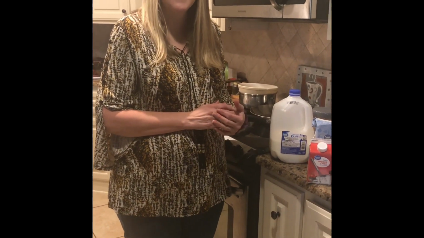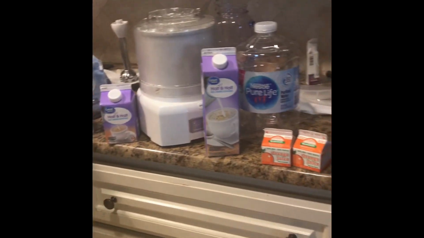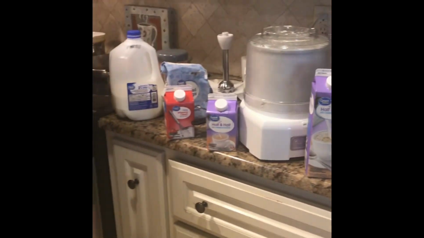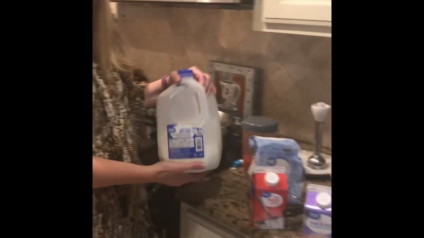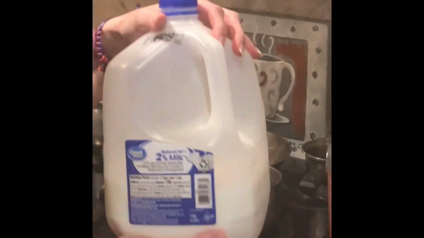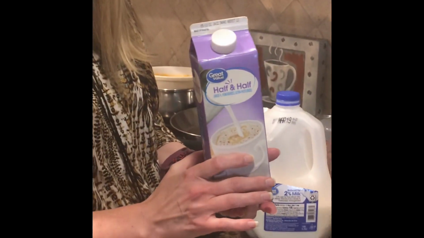Hi everyone. Today I'm making some homemade ice cream and I thought this would be a good opportunity to review some customary and metric measurements. So I have a gallon here and it's about a half a gallon left. And within a gallon we have 4 quarts. So 4 of these quarts would make a gallon.